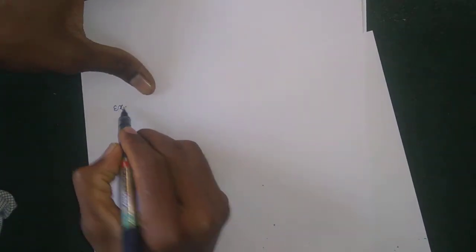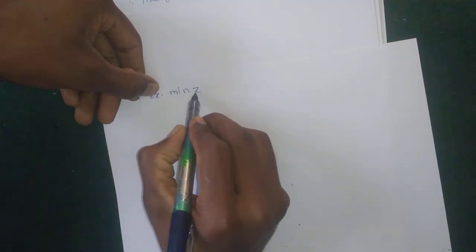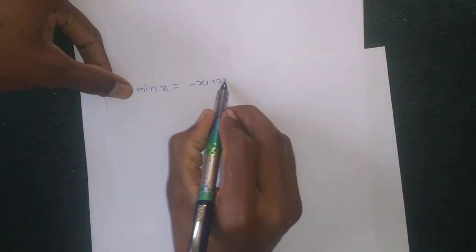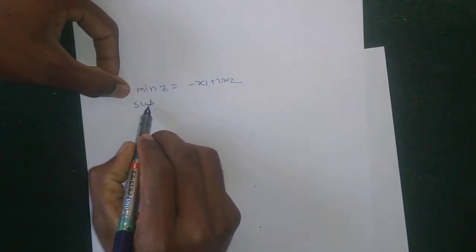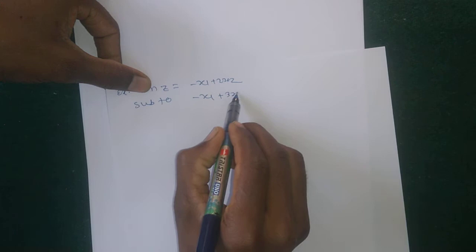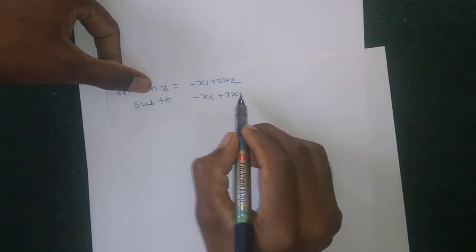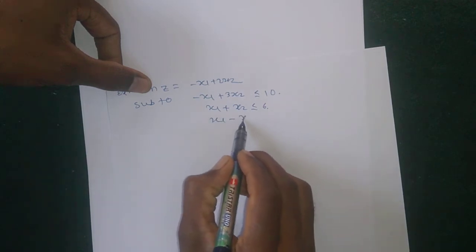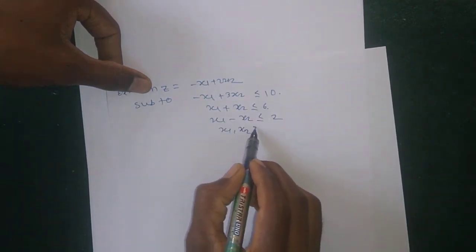Minimize Z equal to minus x1 plus 2x2, subject to minus x1 plus 3x2 less than or equal to 10, x1 plus x2 less than or equal to 6, and x1 minus x2 less than or equal to 2, where x1, x2 are greater than or equal to 0.